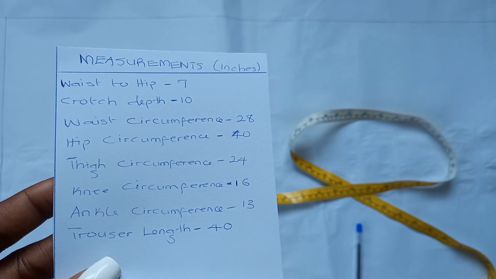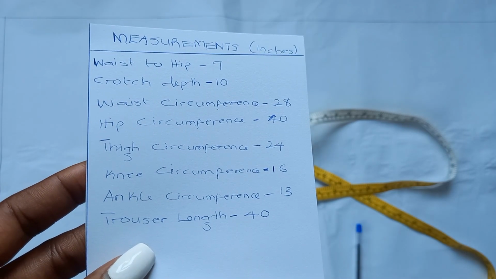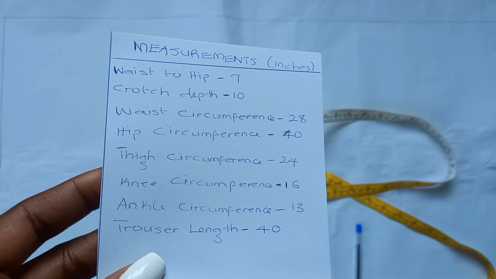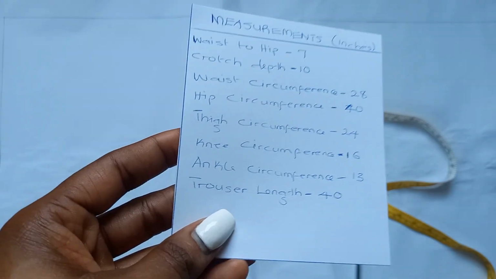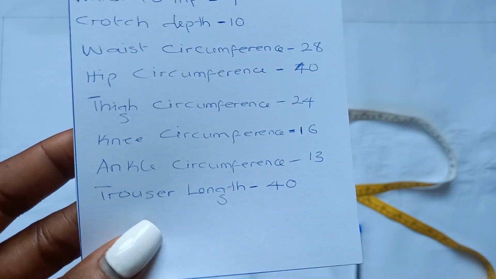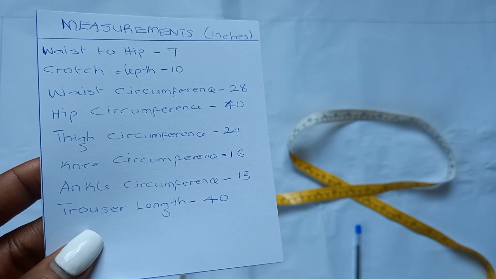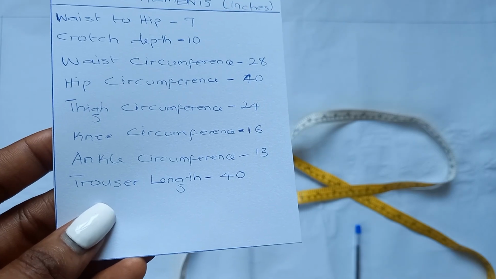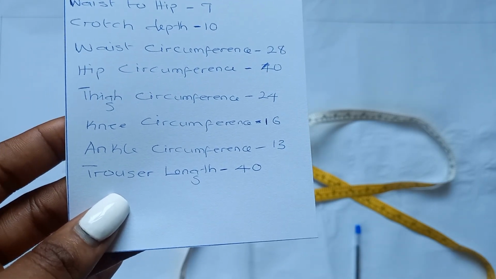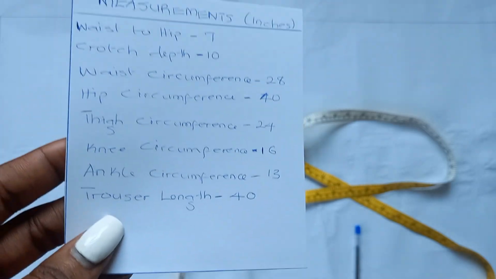Your knee circumference. To take your knee circumference measurement, you would need to sit down also. You sit somewhere, with your knees bent the way your knee bends when you sit, and you take the circumference around your knee. The next measurement you need is your ankle circumference. You just take the circumference around your ankle. You would want to leave a little space so that it will be easy for you to put on your trousers after you make them.